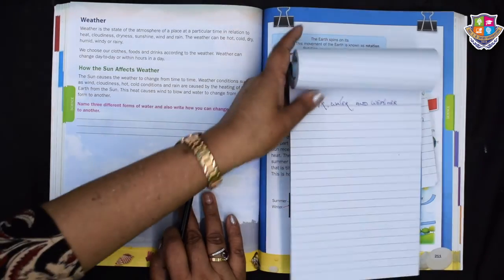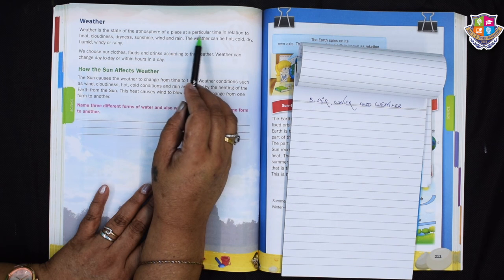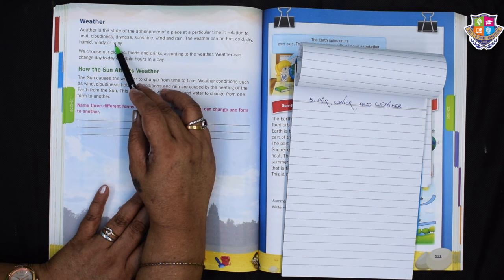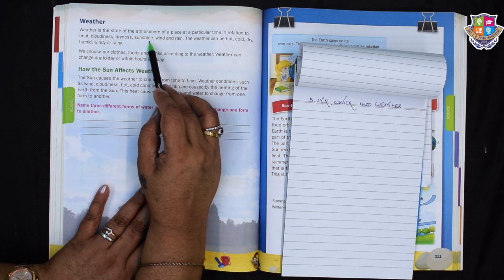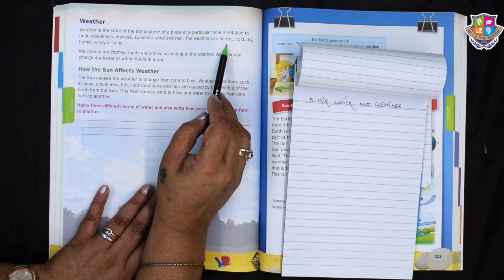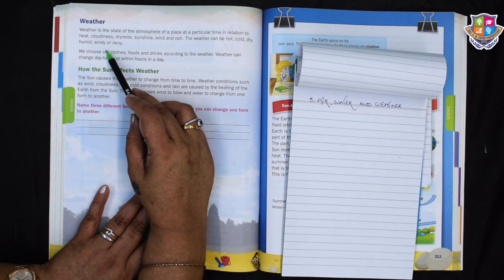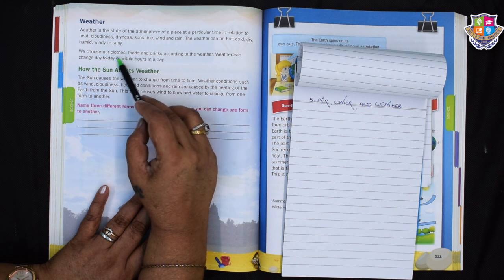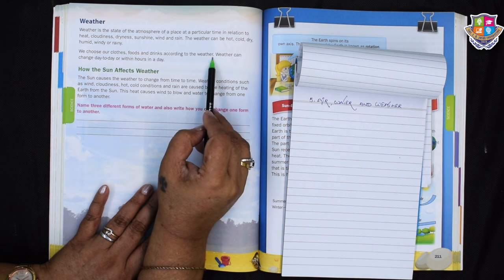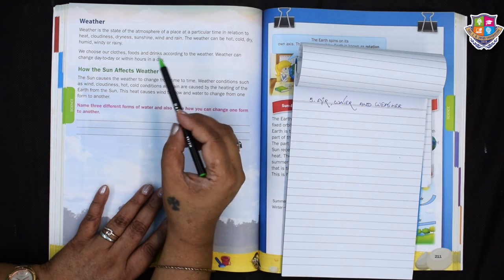Weather. Weather is the state of the atmosphere of a place at a particular time in relation to heat, cloudiness, dryness, sunshine, wind and rain. The weather can be hot, cold, dry, humid, windy or rainy. We choose our clothes, foods and drinks according to the weather. Weather can change day to day or within hours in a day.